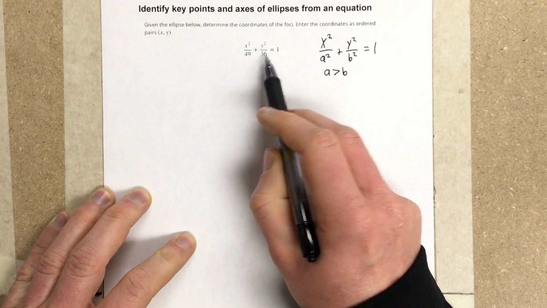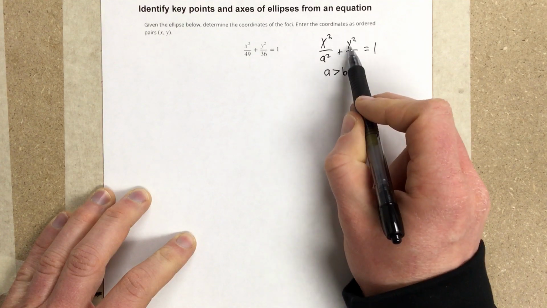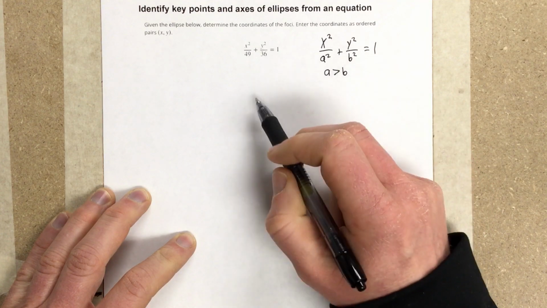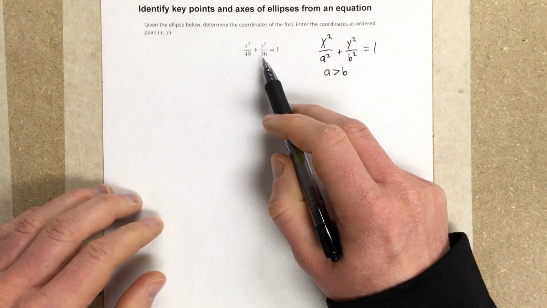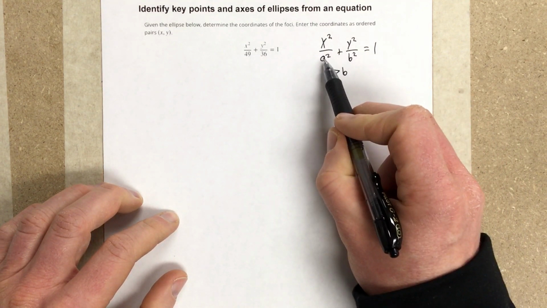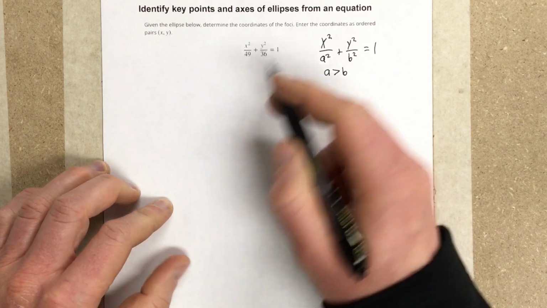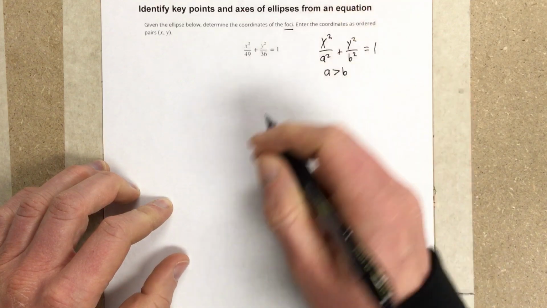Now, what if this would have been 36 and then 49? Well, I would have written this equation differently, where it would have said x squared over b squared and y squared over a squared. And we'll show an example like that in a later video. But I know that a squared is equal to 49 and b squared is equal to 36. They're asking me for the foci here.